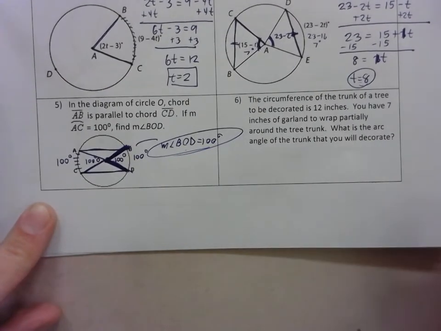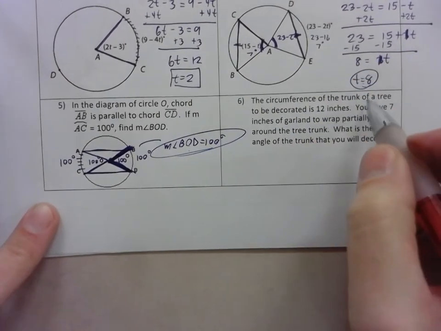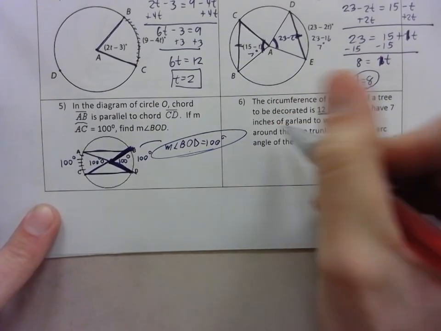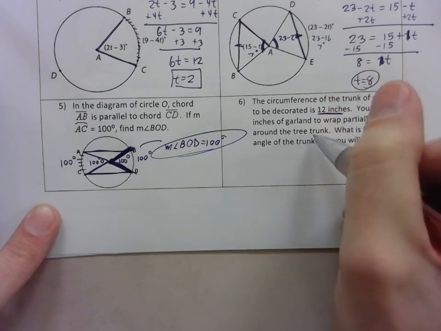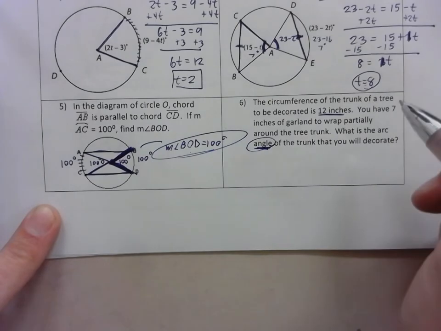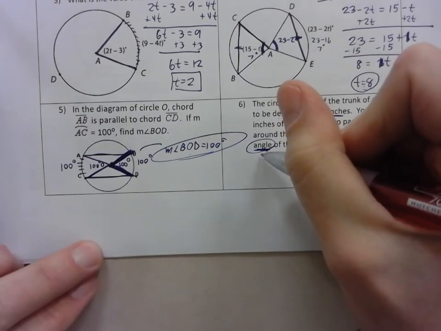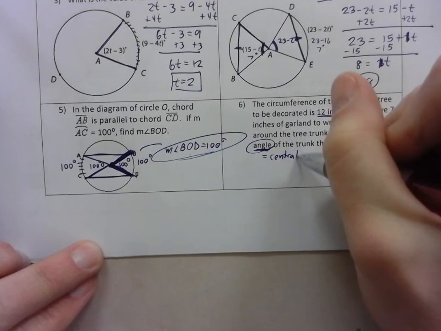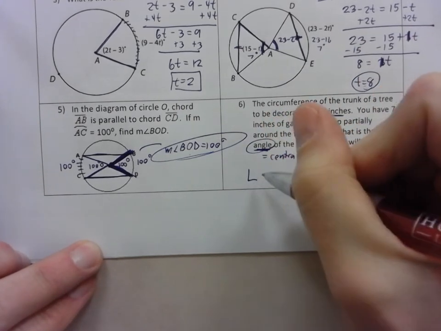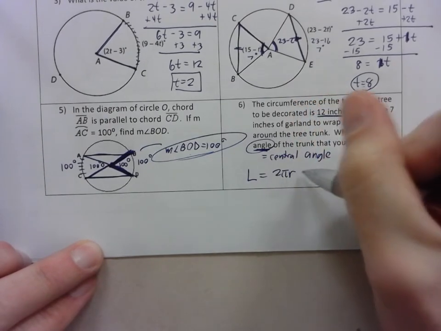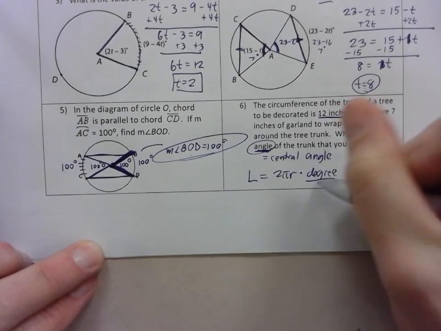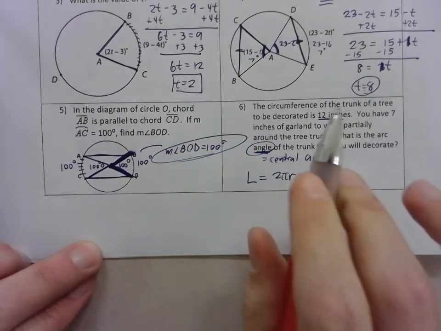And finally, on number 6, it says the circumference of the trunk of a tree to be decorated is 12 inches. You have 7 inches of garland to wrap partially around the tree trunk. What is the arc angle of the trunk that you will decorate? Well, I want to know the arc angle, which is equal to the central angle. And this is another length problem. So we can employ that equation again. L equals 2 pi r times degree over 360.